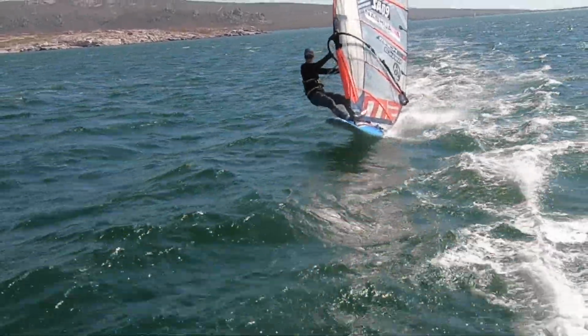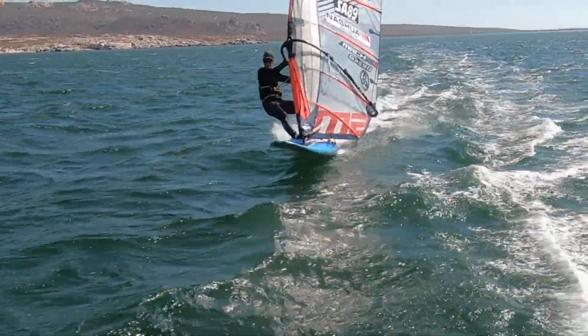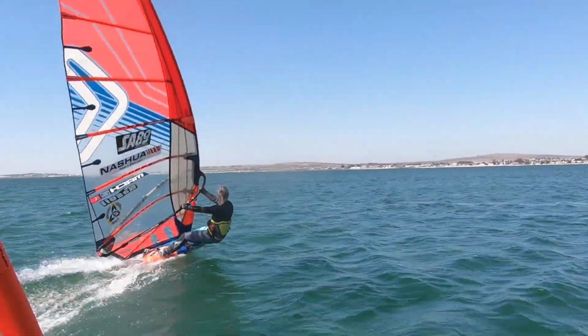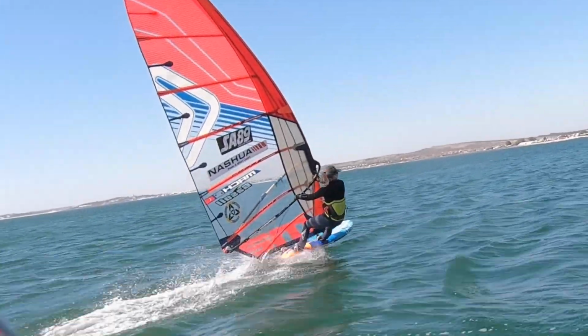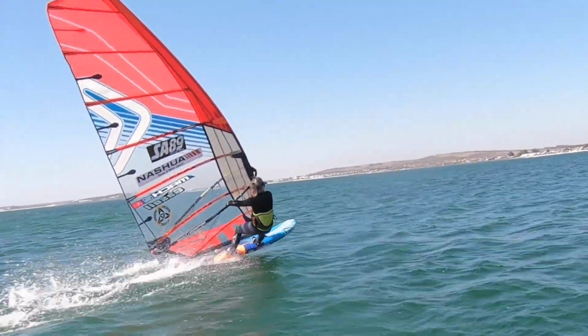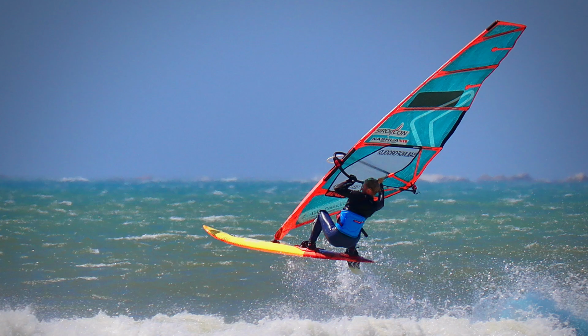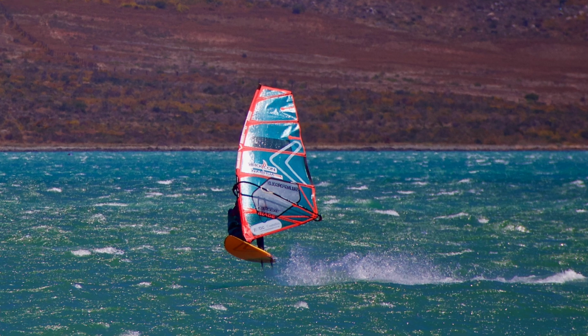So I personally prefer to have my clew setting at the top hole in all my race sails, especially when I'm training, because I want all that power in the sail. Especially when racing, maximum power is always the priority for me. Only with wave sailing and really high wind conditions, I would consider moving it down to the lower clew setting.